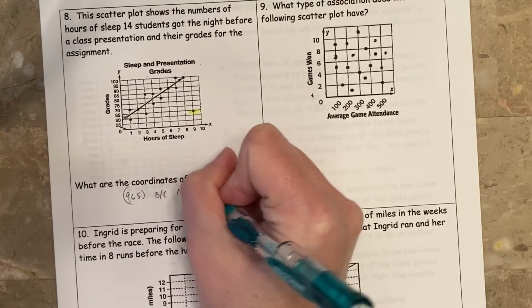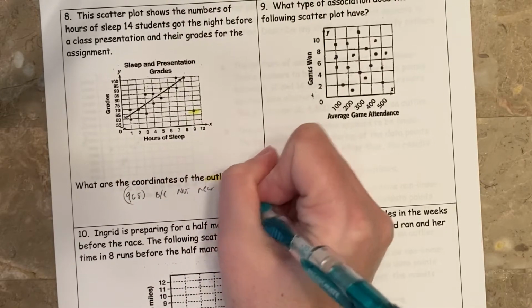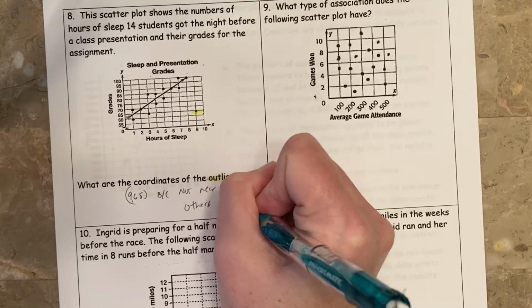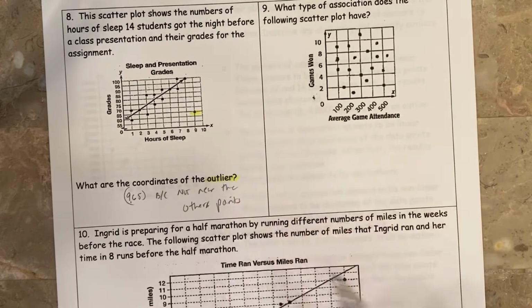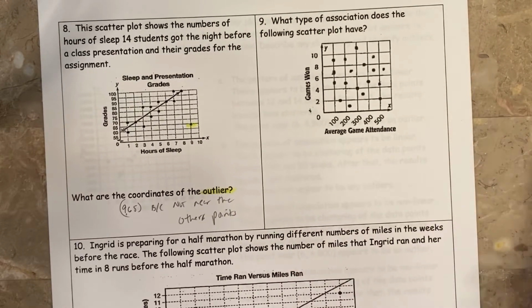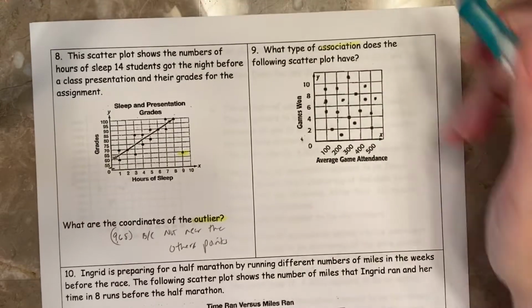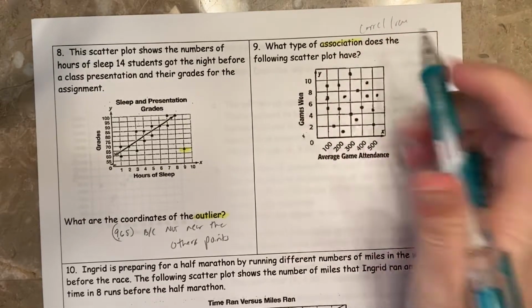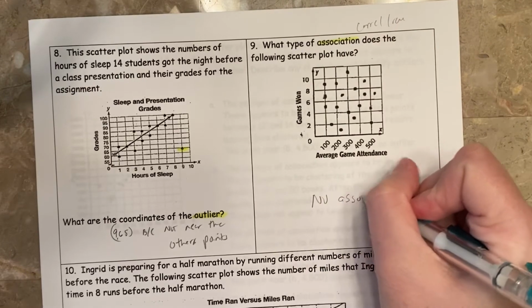And that's because it's not near the other points. Okay, number 9, what type of association? Remember, association, correlation, relationship. These are scattered all over, so that's going to mean no association.